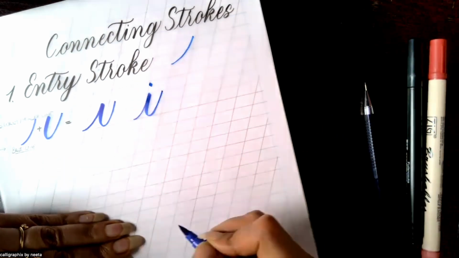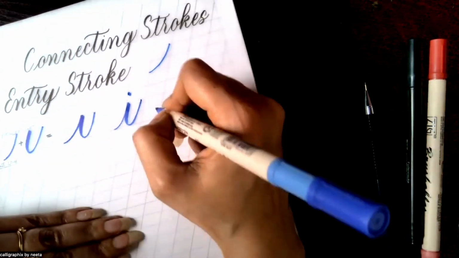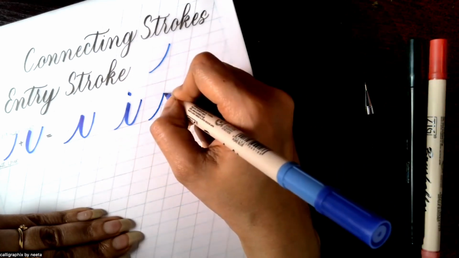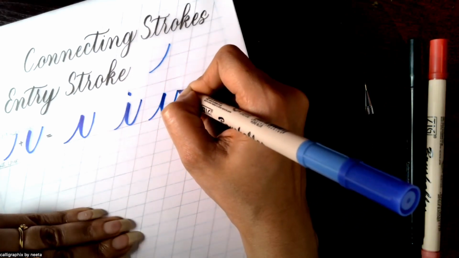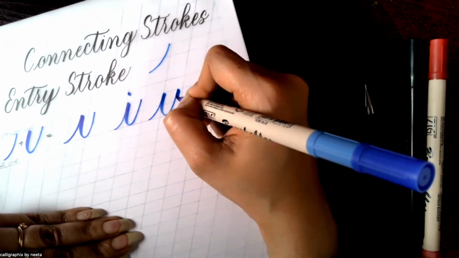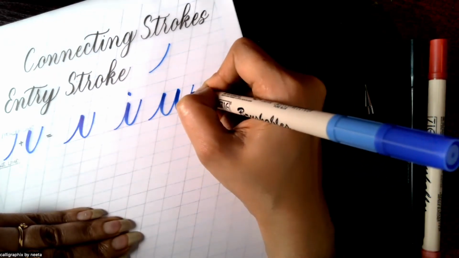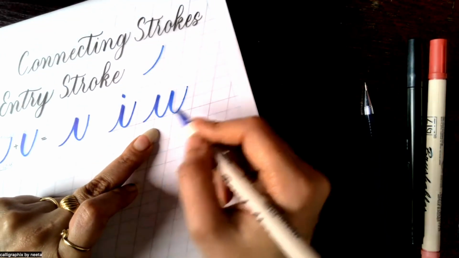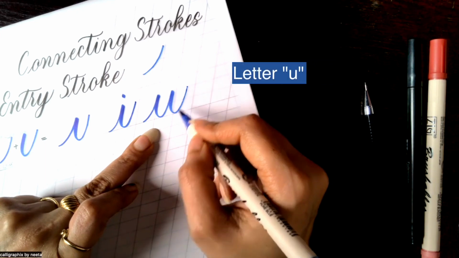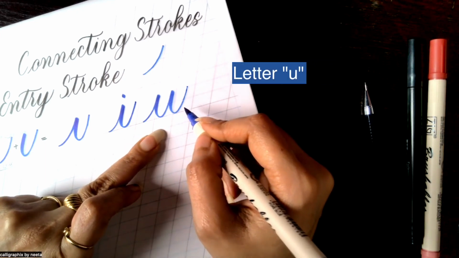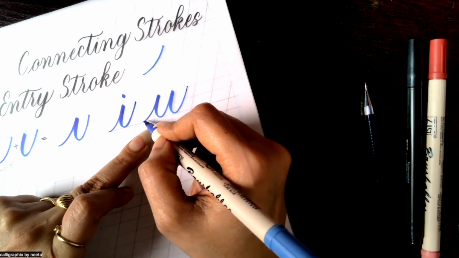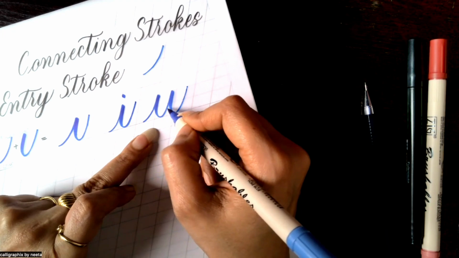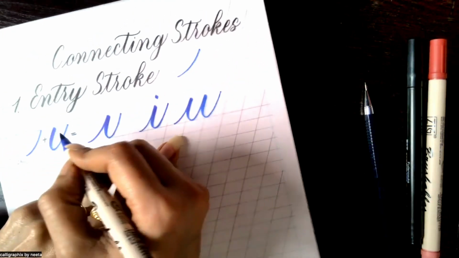Then there are other letters: entry stroke, underturn, and then if we add another underturn, it becomes the letter U. So for the letter U also, we start from the entry stroke and then combine it with the underturn.